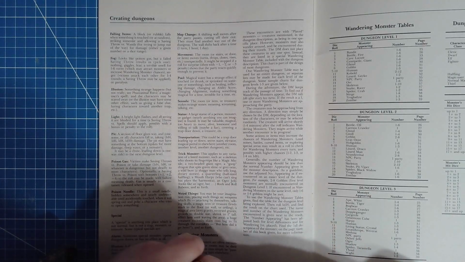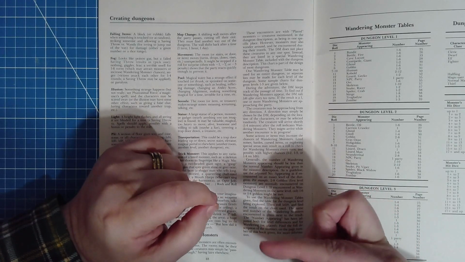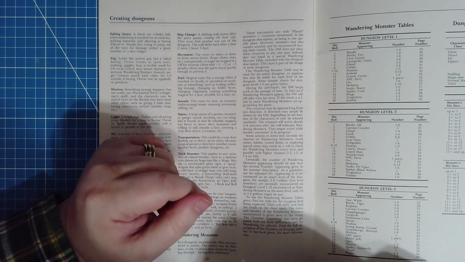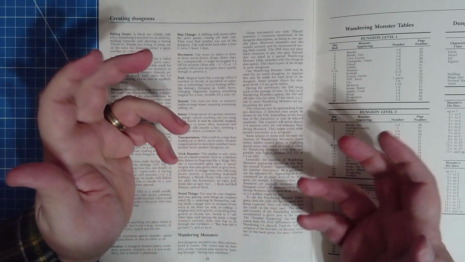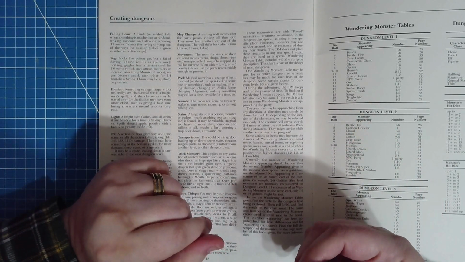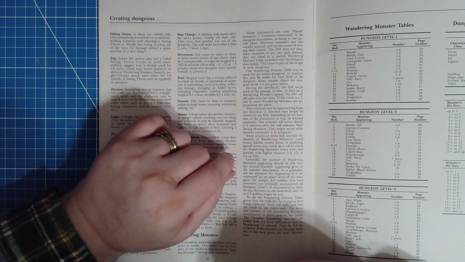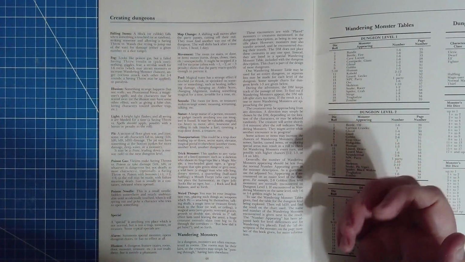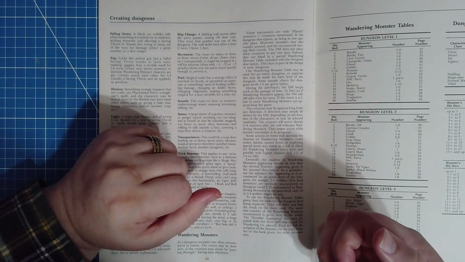But the louder, the more obnoxious, the more danger prone the party is, the more likely wandering monsters are going to be attracted. If something exploded, that's probably getting something's attention, right? If they're screaming at the top of their lungs and going, die kobolds, you think the hobgoblins might notice?